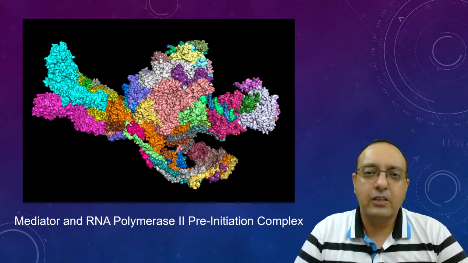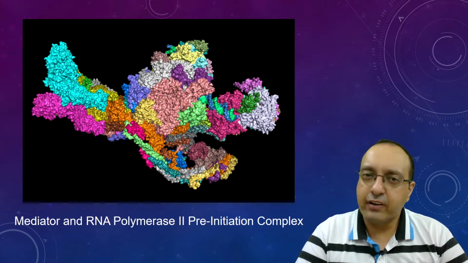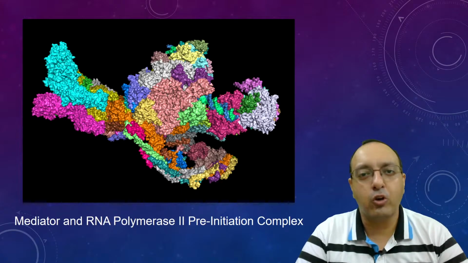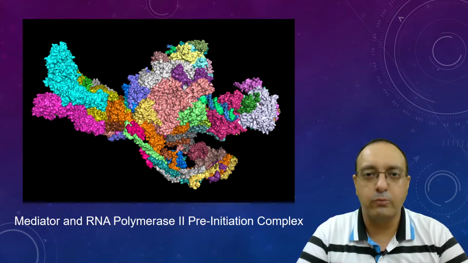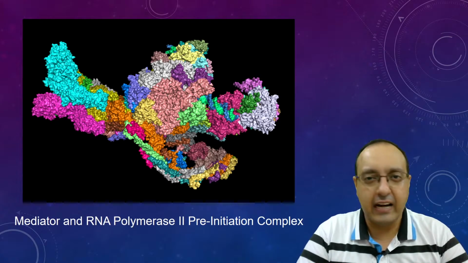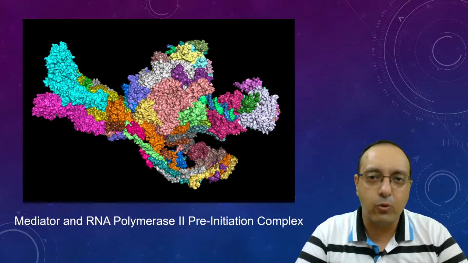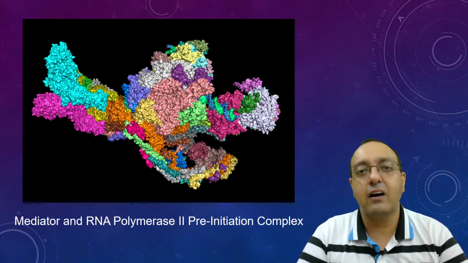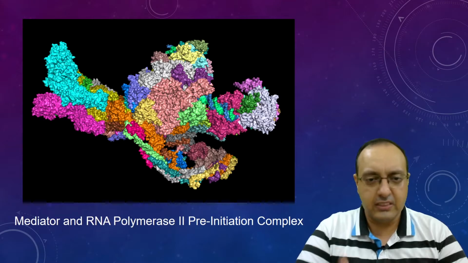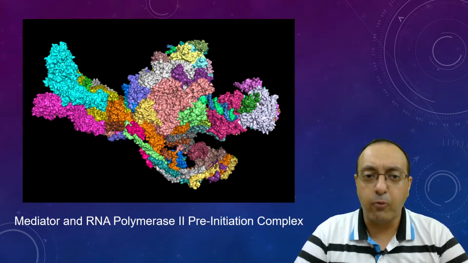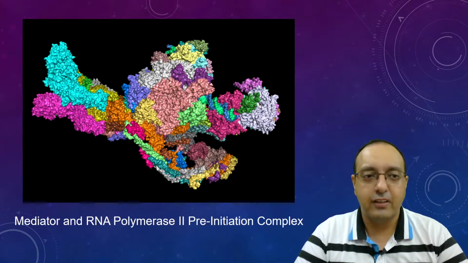Now, evidence started to emerge in the 1980s about the importance of protein-protein interactions. Many different enzyme complexes and macromolecular assemblies, like RNA polymerase, DNA polymerase, replisome, spliceosome, began to be characterized in the 1980s and 90s. And it was realized that these are not individual proteins or a few proteins, these are macromolecular complexes with multiple interacting proteins. Here you can see an example of the mediator and RNA pol 2 complex, and this is just a small snapshot of what actually happens.